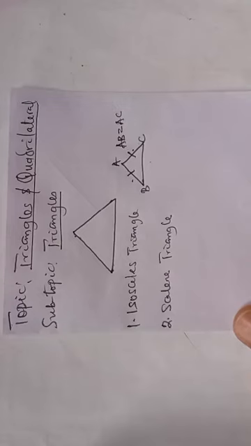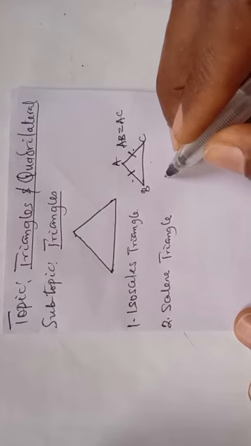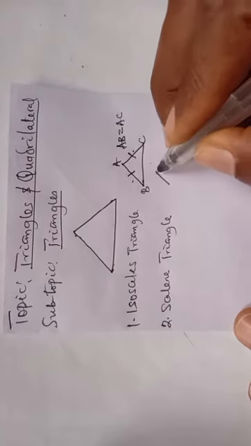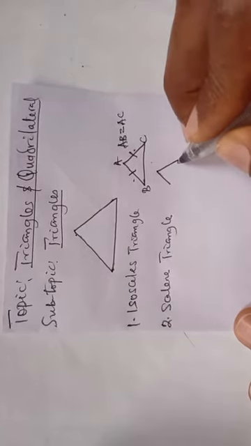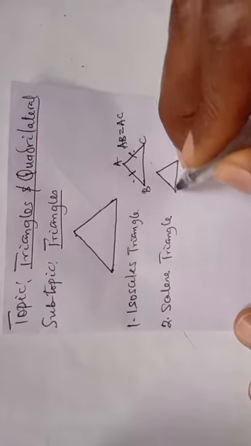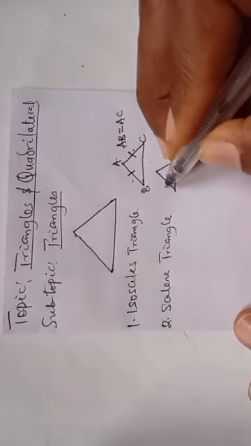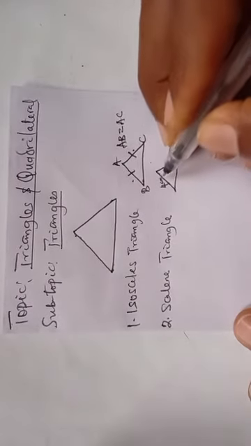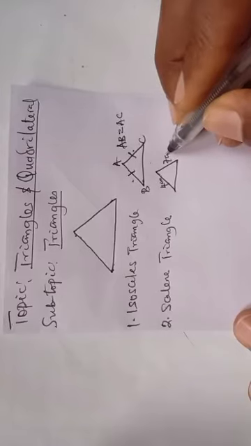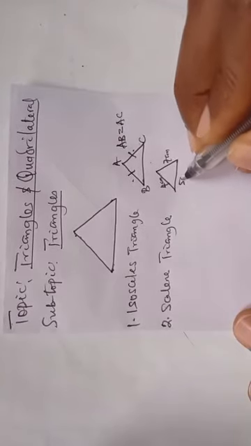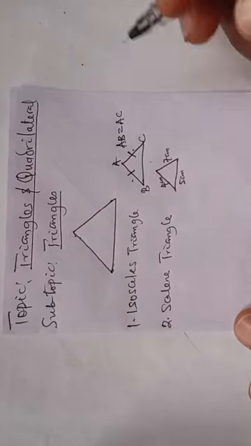It is a triangle in which each of the three sides is of a different size. Something like this. Here could be 4 centimeters, here could be 7 centimeters, while here could be 5 centimeters.